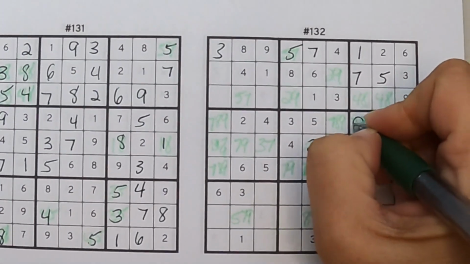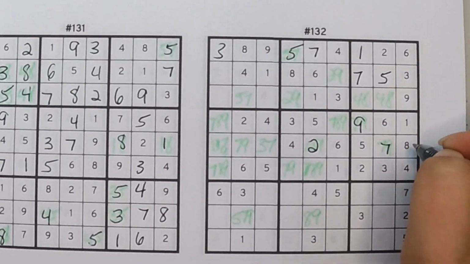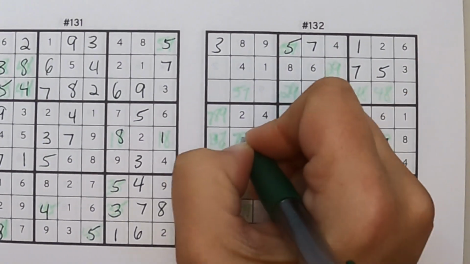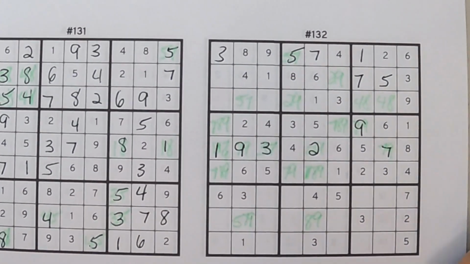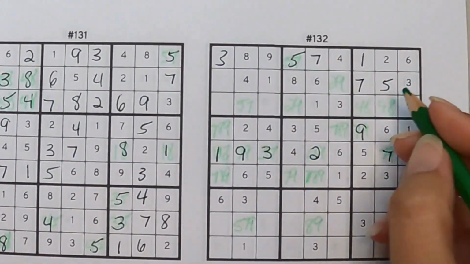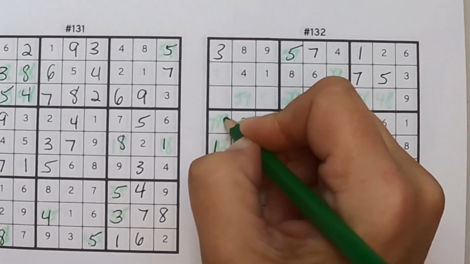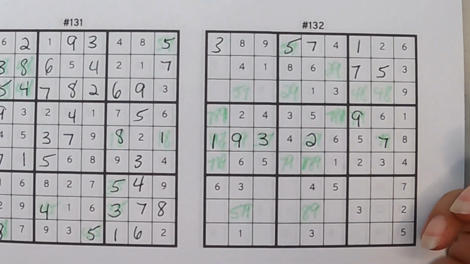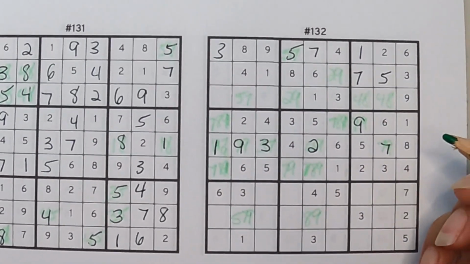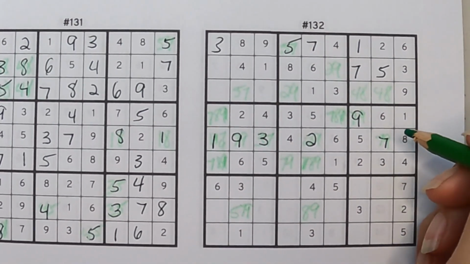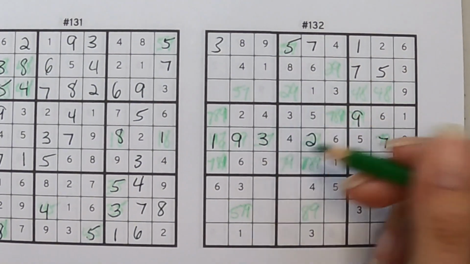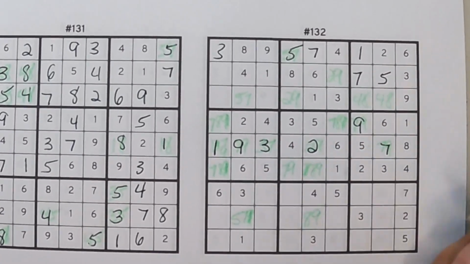But that 7 makes this our 9, 7. And that 7 makes this our 3, 9, 1. So now we can get rid of this 9 and this 9, and this 9, and this 9.